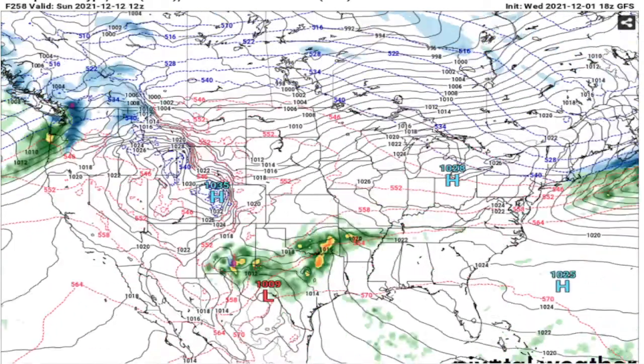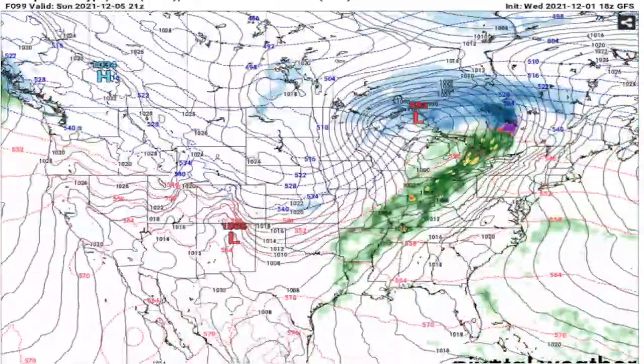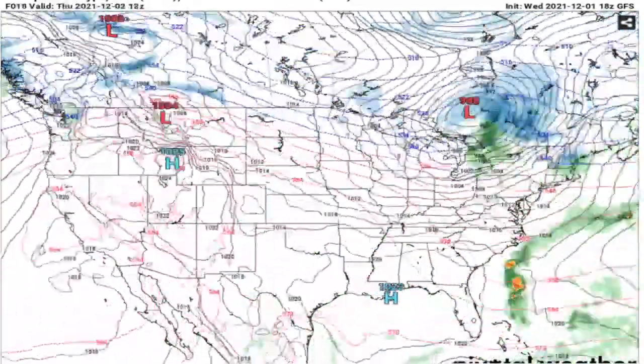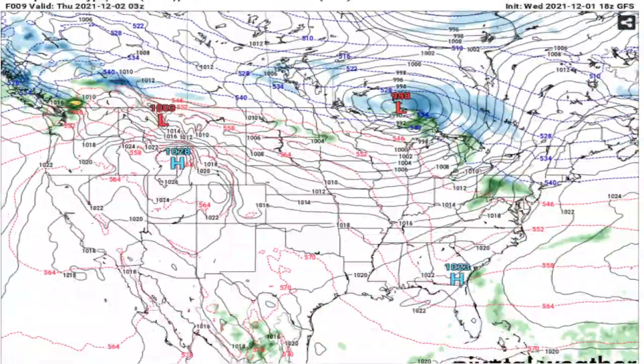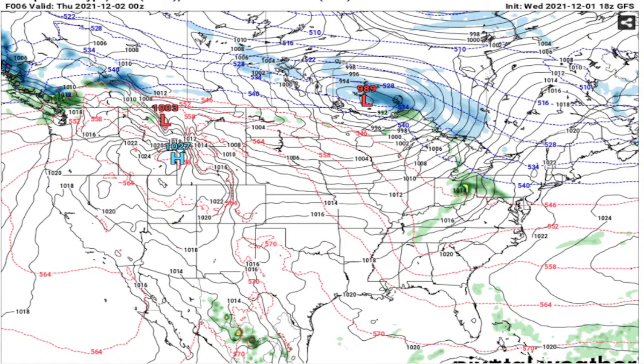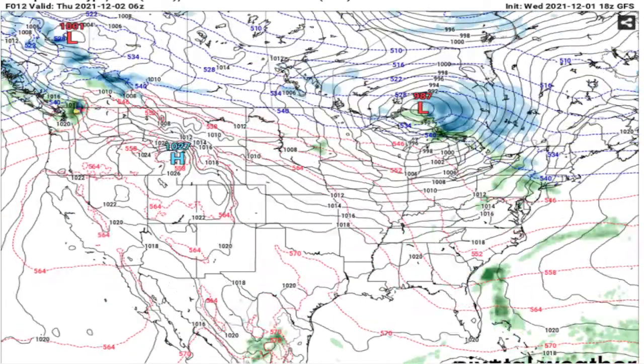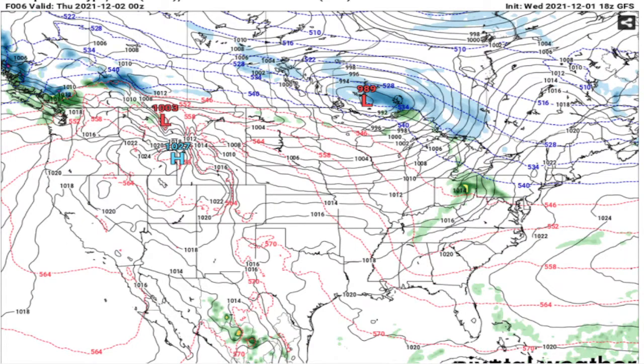But I'm going to zoom this back real fast. You can kind of see these low pressure systems. Guess it's not keeping up with me. Okay, so back to the beginning. Now we'll forward through. Just do a quick loop. We can see these low pressure systems out of Canada moving to the east. You see the high pressure system drop out of Canada.